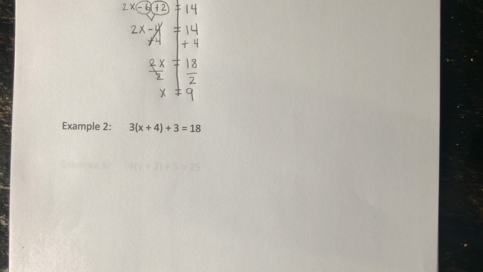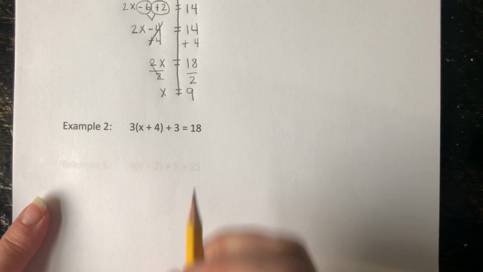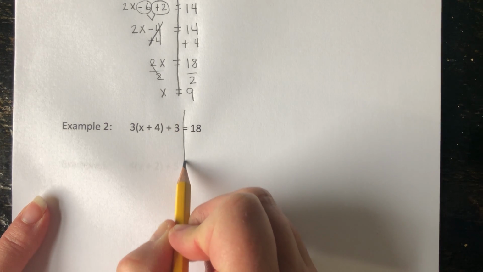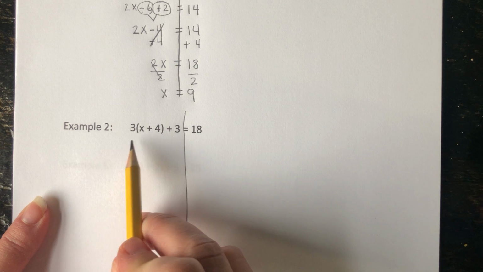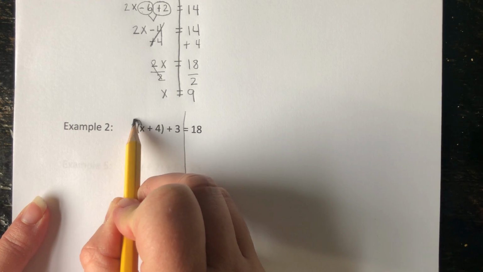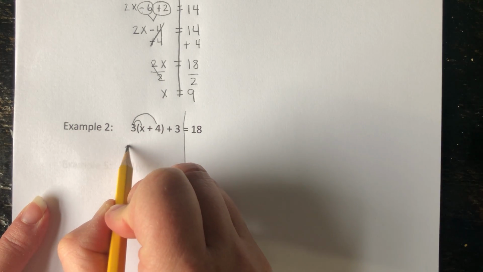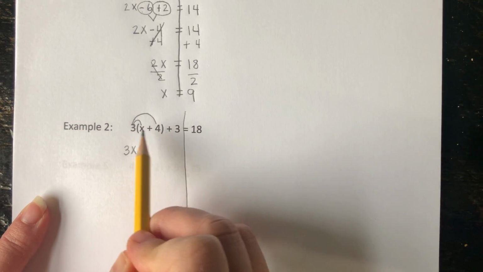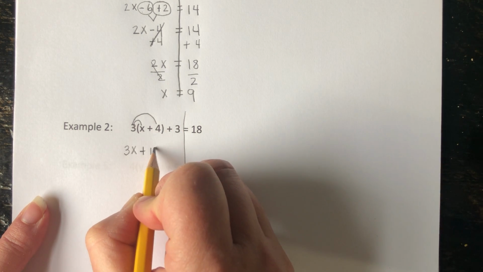I have 3 times the quantity x plus 4, plus 3 equals 18. Again, I'm going to separate the two sides of the equation. I'm going to look to this left side and simplify anything I can. First thing I want to do is distributive property. So I have 3 times x is 3x, and 3 times a positive 4 is just a positive 12.